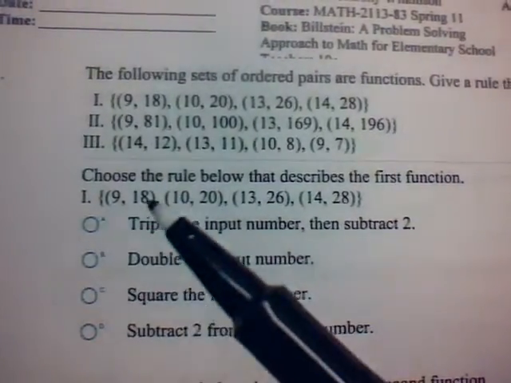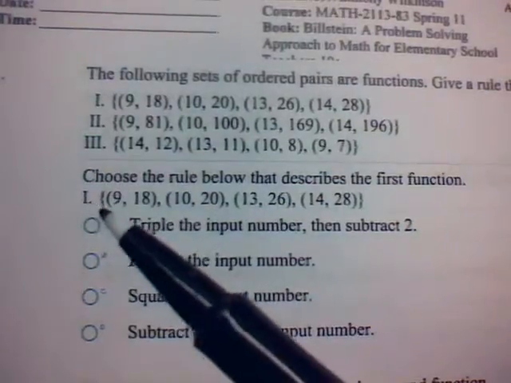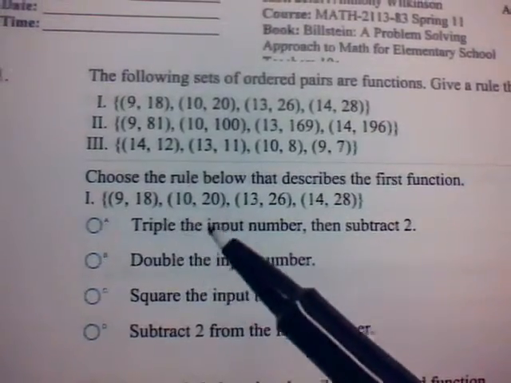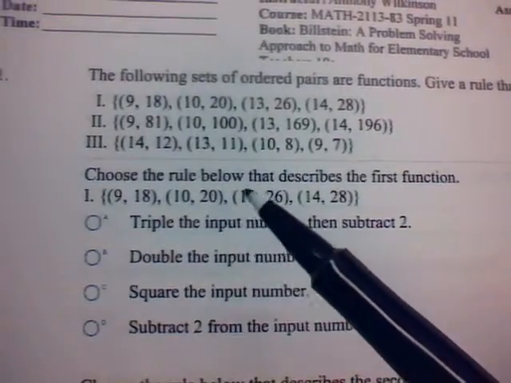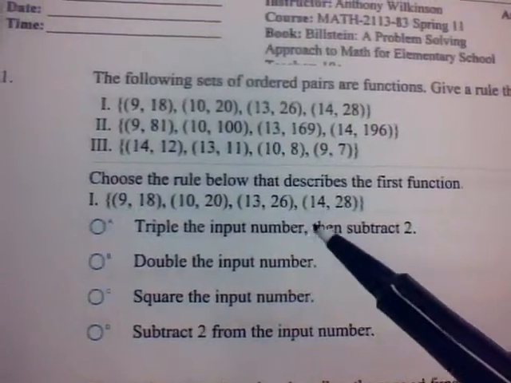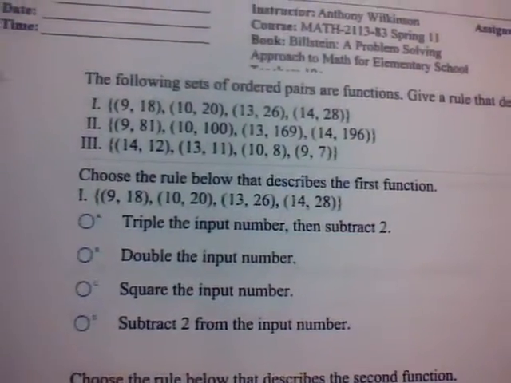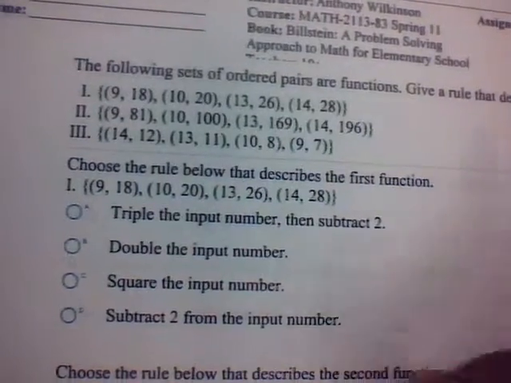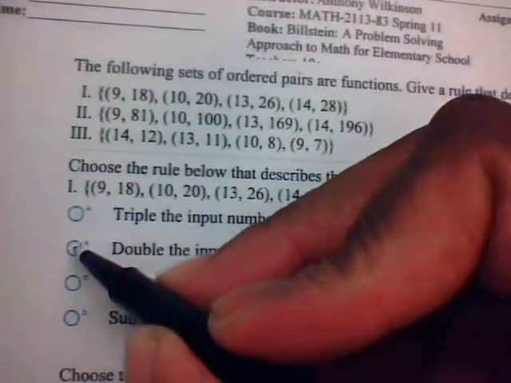Well, take a look at 9 and 18. If you double 9, you're going to get 18. Double the 10, you're going to get 20. Double 13, you'll get 26. And double the 14, you're going to get 28. So in this case here, we're doubling the input number.